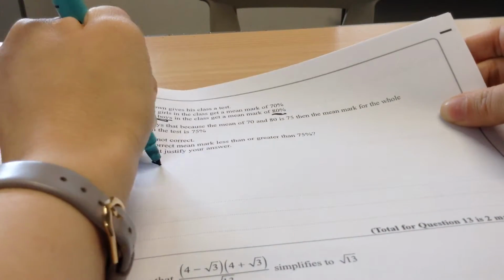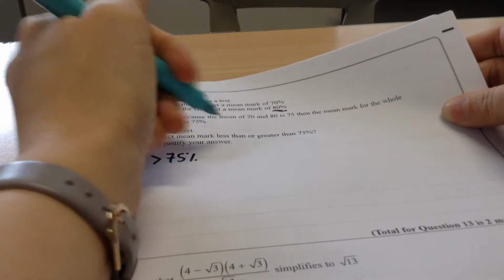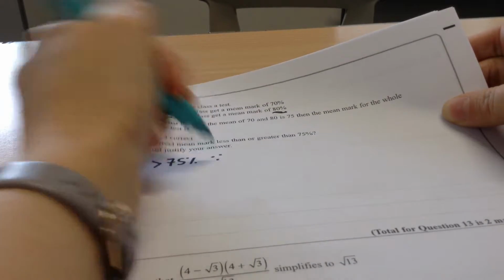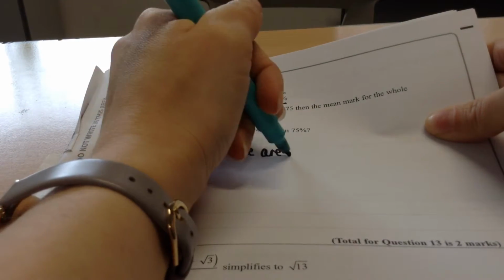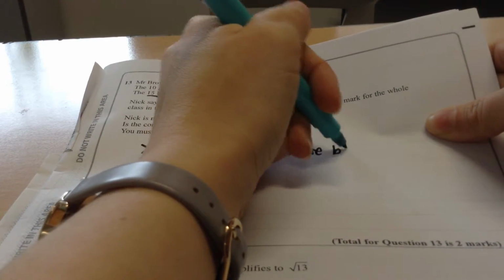So I'll write greater than 75% because there are more boys.